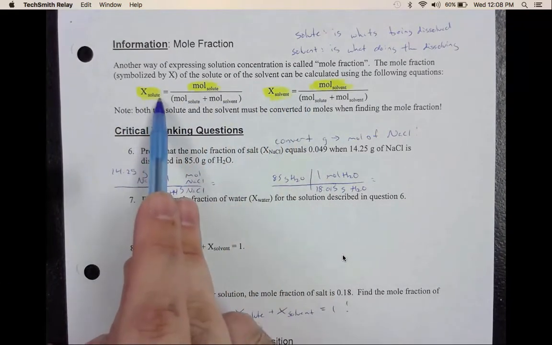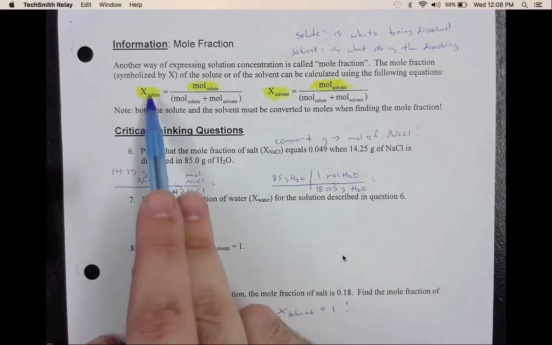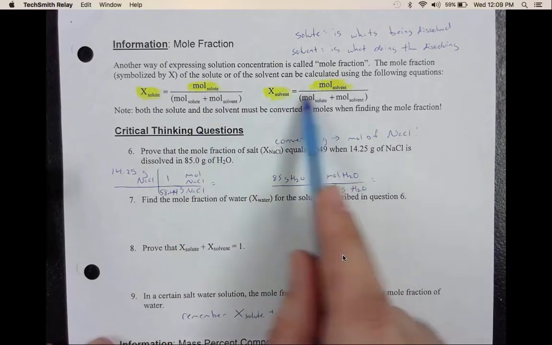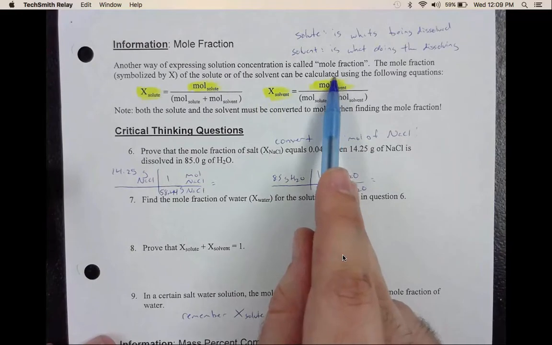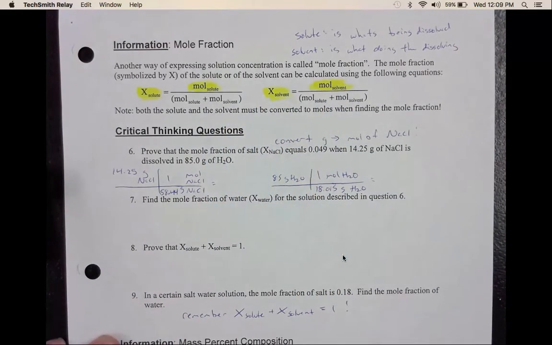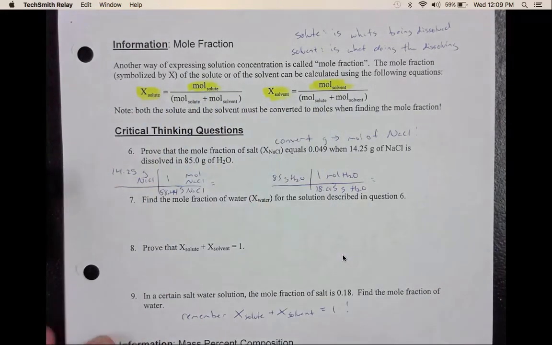I highlighted part of them to show you that whatever you're solving for is on the top. So in the first one, we're solving for solute, so moles of solute is on the top. The second one, we're solving for the mole fraction of solvent, so our moles of the solvent is on the top. The bottom stays the same. It's the total number of moles in the entire solution. So that doesn't change. Remember, what I highlighted does change.